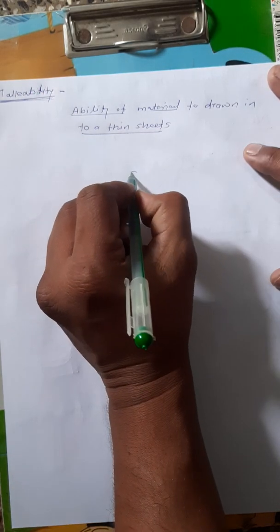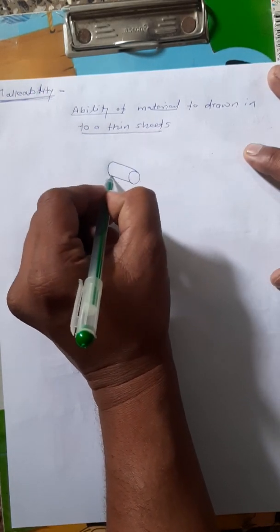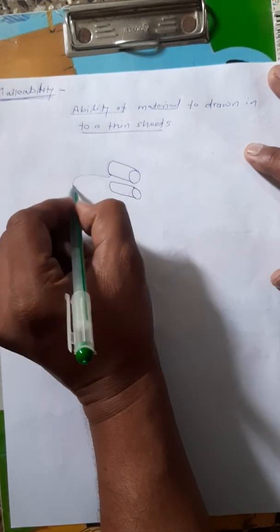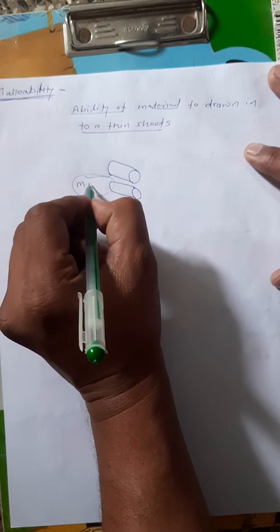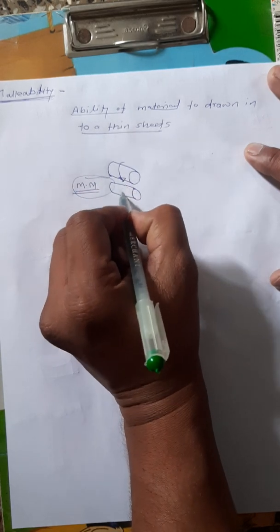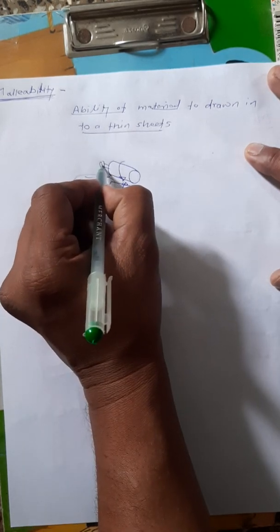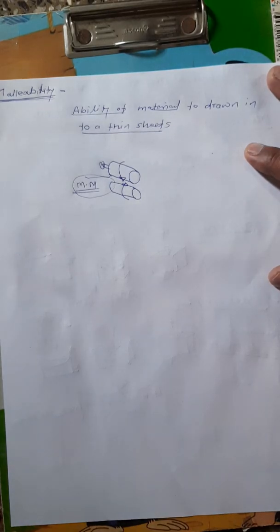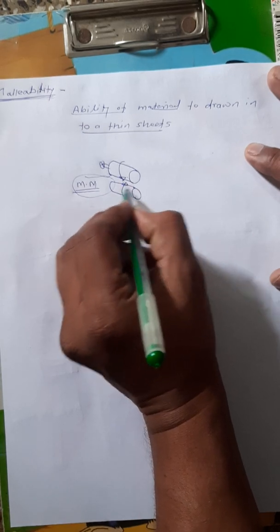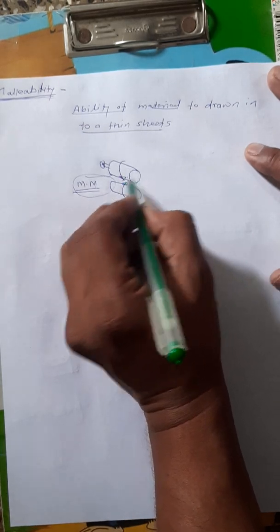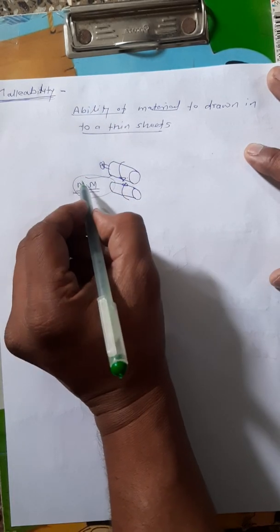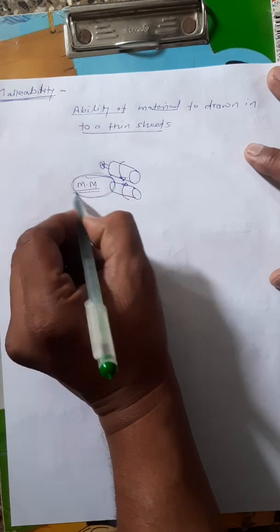Suppose these are rollers, and here I have a material, a malleable material. Suppose the roller is going to rotate with the help of a motor. Due to this motor, this roller rotates, and this roller also rotates. Due to the rotation of the rollers, something happens. Suppose this is a malleable material.